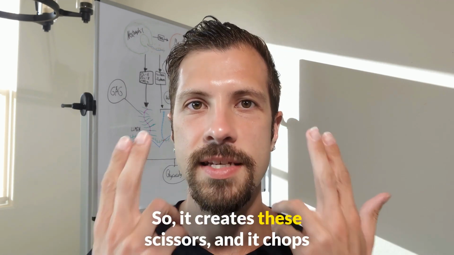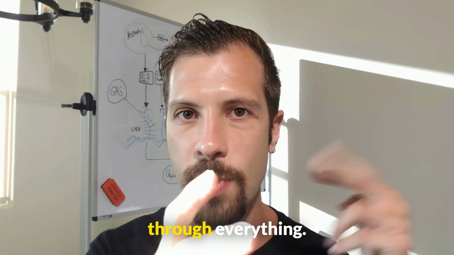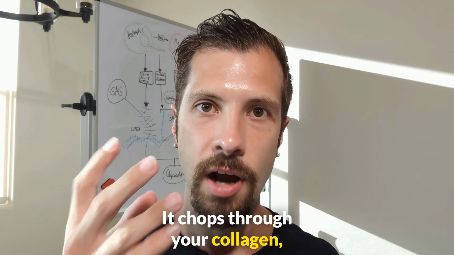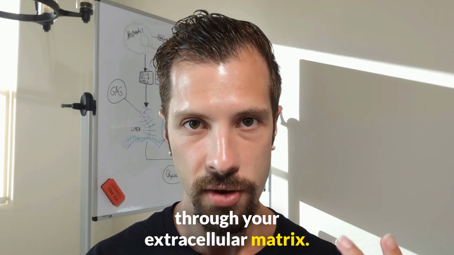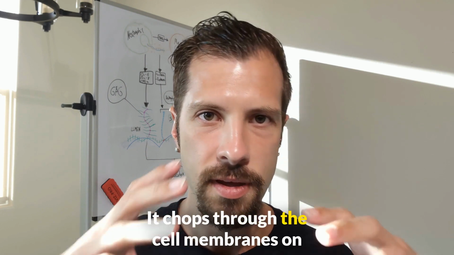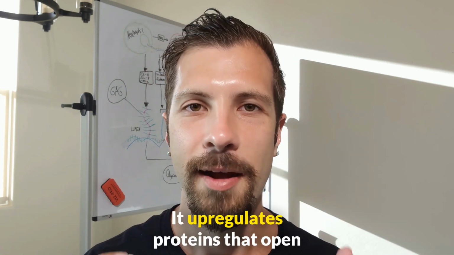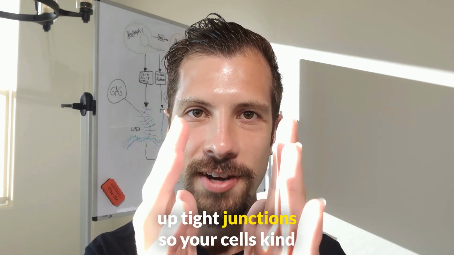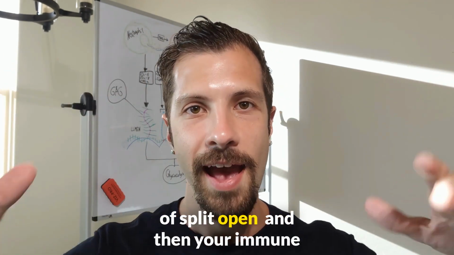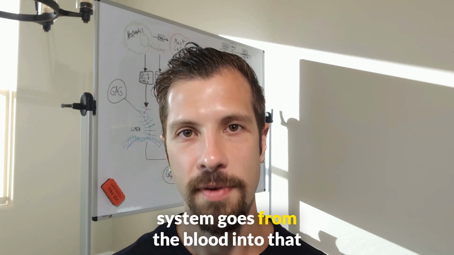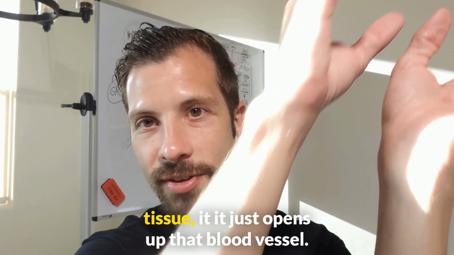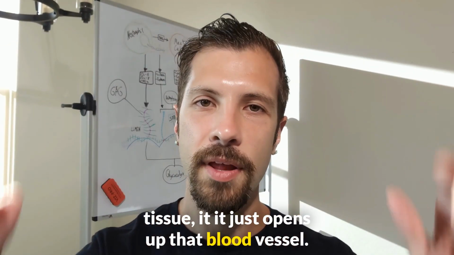So it creates these scissors and it chops through everything. It chops through your collagen, through your extracellular matrix. It chops through the cell membrane. On bacteria it's fighting, it upregulates proteins that open up tight junctions so your cells kind of split open, and then your immune system goes from the blood into that tissue. It just opens up that blood vessel.